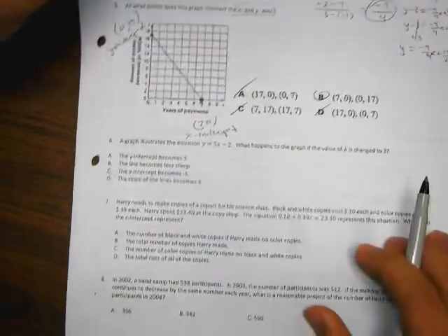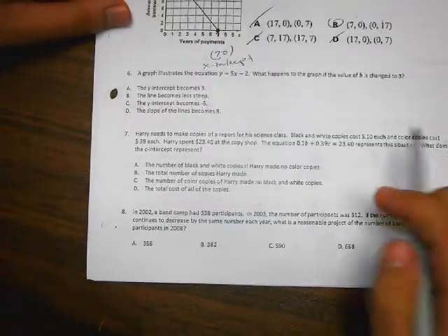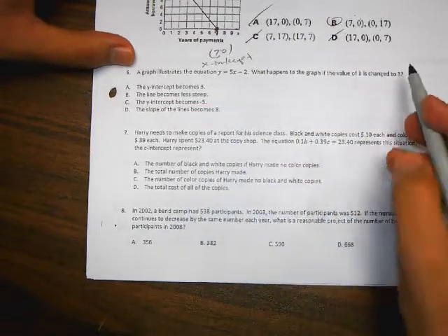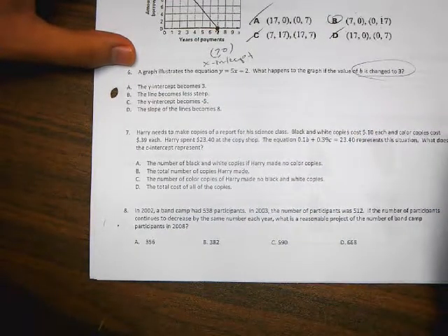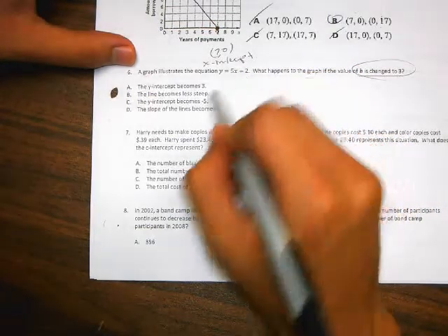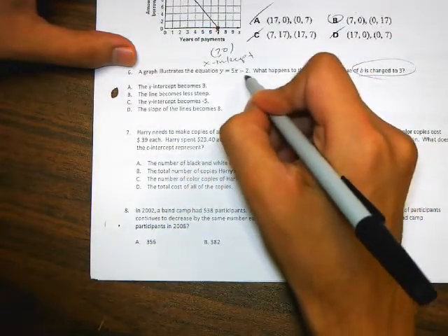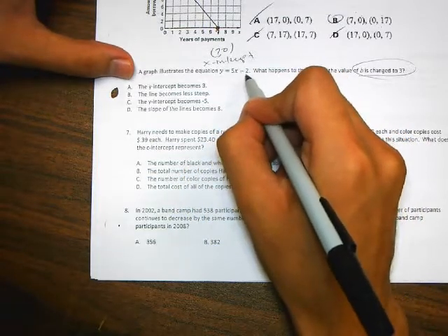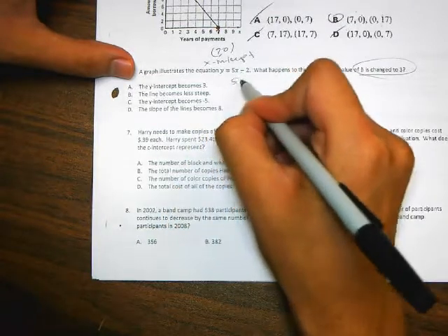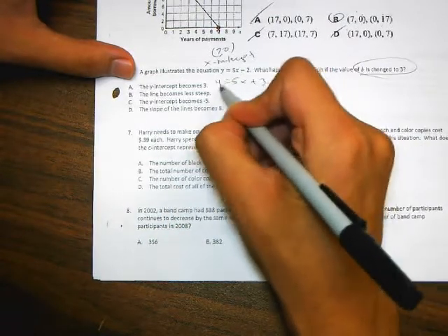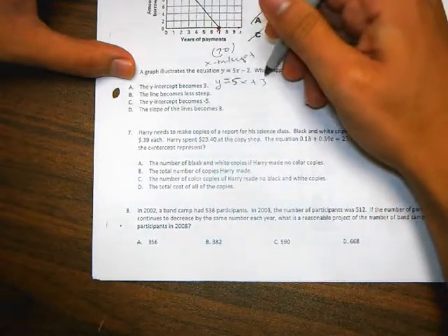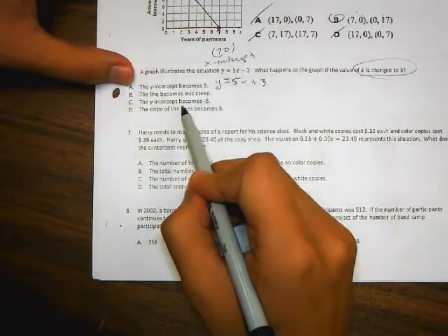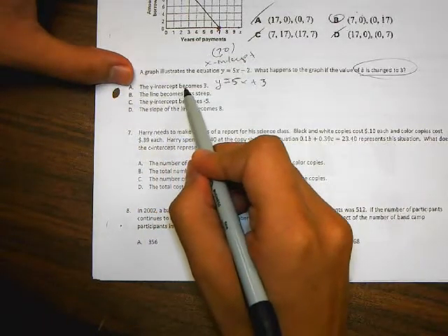Number 6. A graph illustrates the equation y equals 5x minus 2. What happens to the graph if the value of b changes to 3? So instead of negative 2, we're going to have 3. From negative 2 to get to 3, we have to go up 5 units. To get from negative 2 to 3, we have to increase by 5. So that would mean that our y-intercept becomes 3.